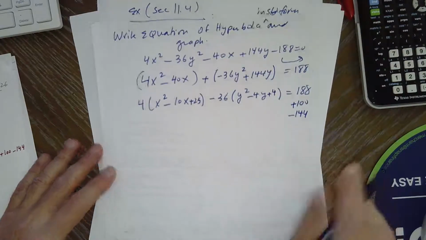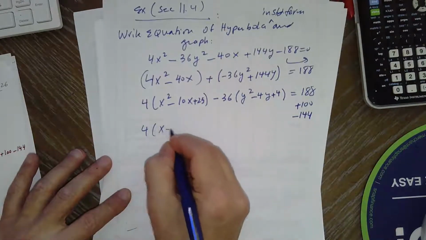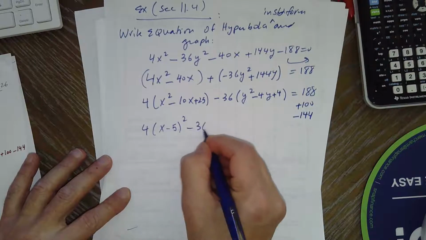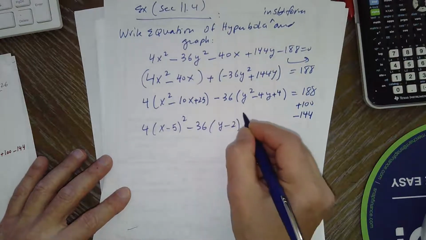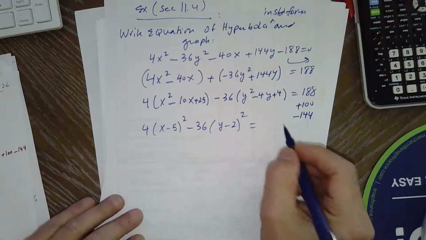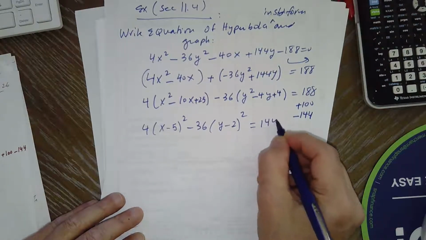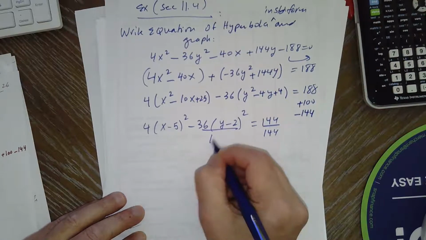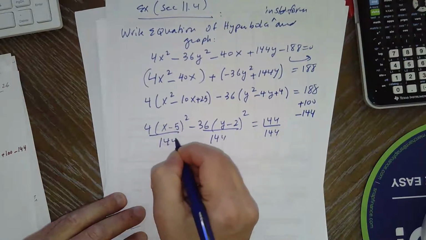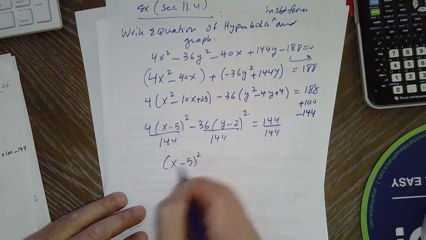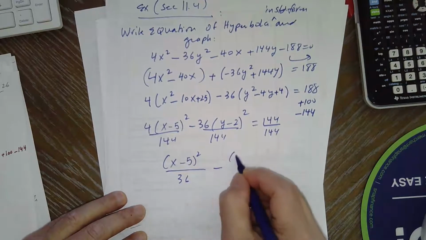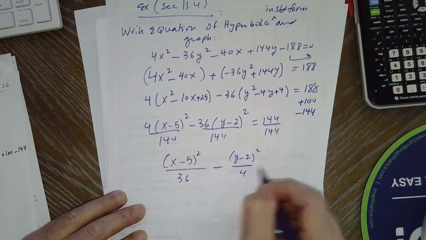So we're going to minus 144. X minus 5 squared, y minus 2 squared. And that would be 288 minus 144, which is 144. So x minus 5 squared over 36 minus y minus 2 squared over 4 is 1.